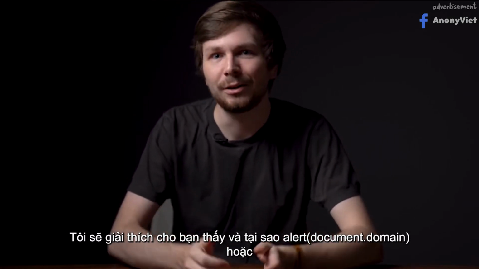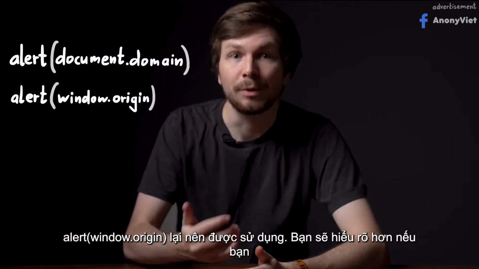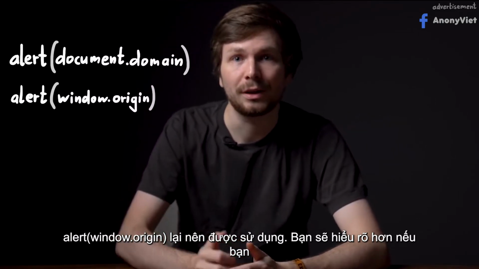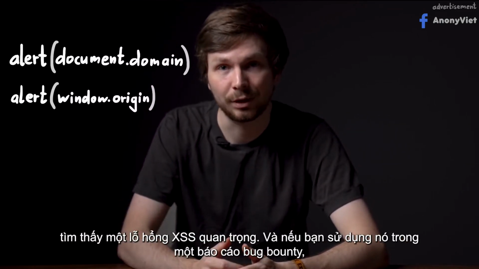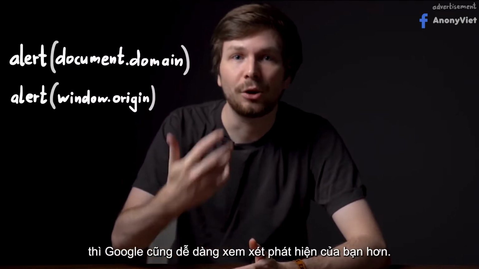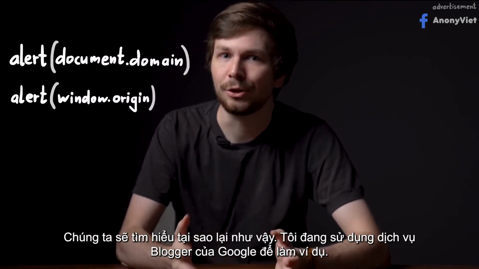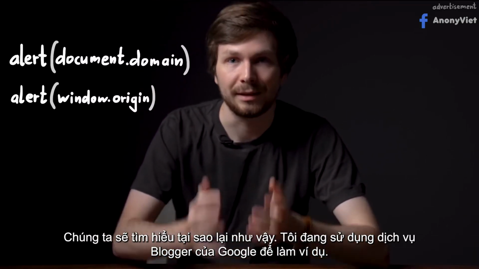And this is where alert(document.domain) or alert(window.origin) come into play. With those, it's much clearer for you to understand if you found a critical XSS vulnerability. And so if you use that in a bug bounty report, then it's also easier for Google to review your finding as well. So let's investigate why this is the case.